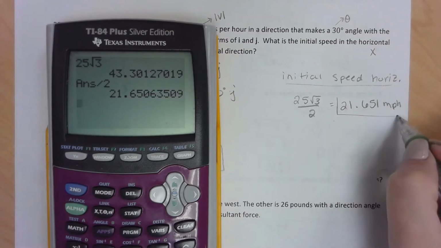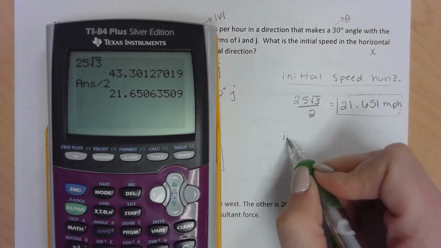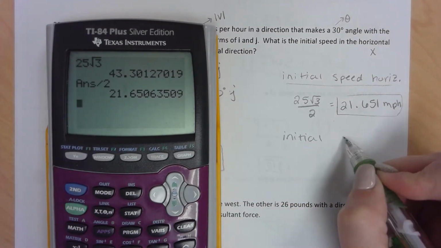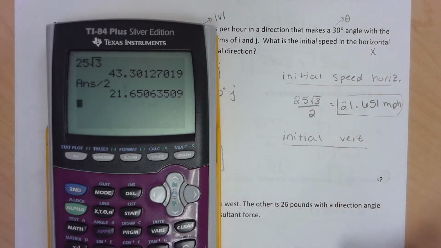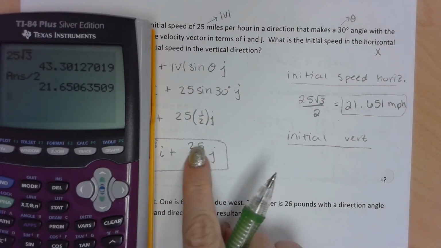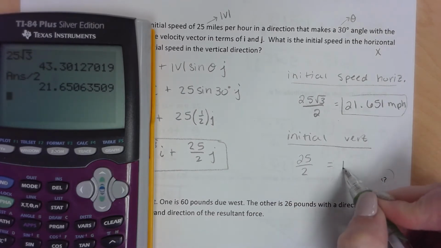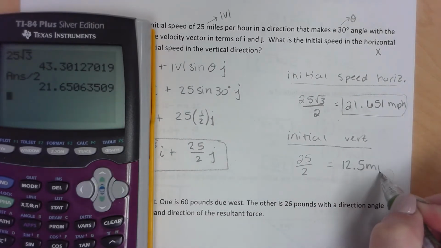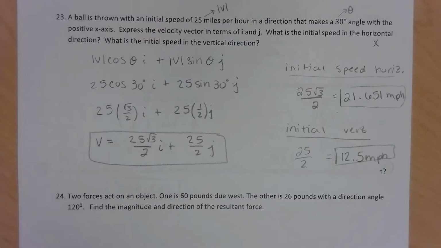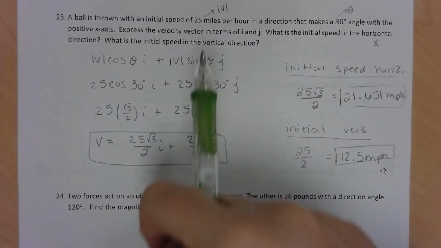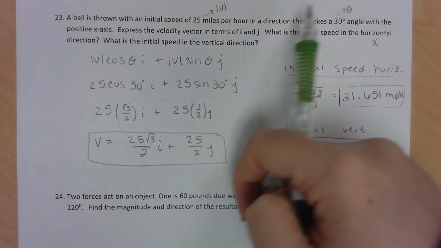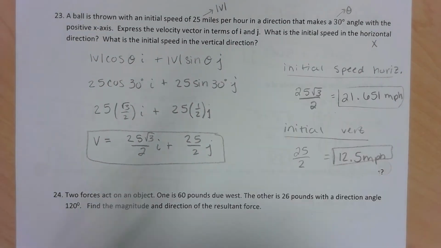Okay, the initial speed in the vertical direction, we'll take our vertical component, which is 25 over 2, which will give us 12.5 miles per hour. Okay, so it seems a lot scarier than it really is. So when we're finding vectors here, we're taking the magnitude, cosine the angle, the magnitude, sine of the angle.